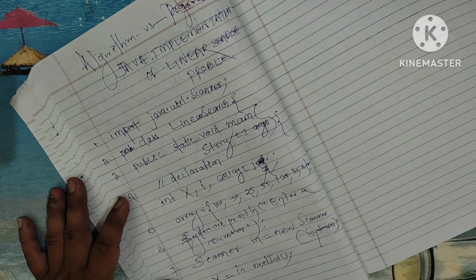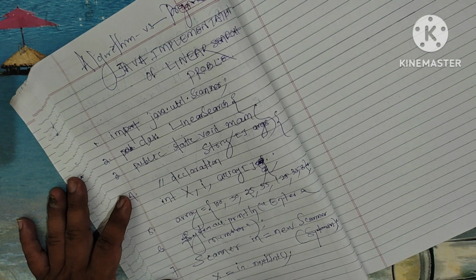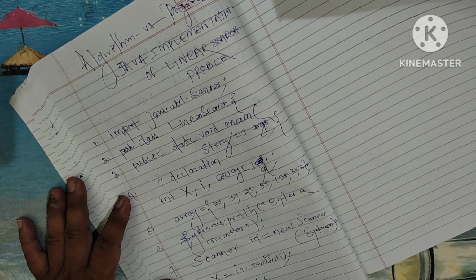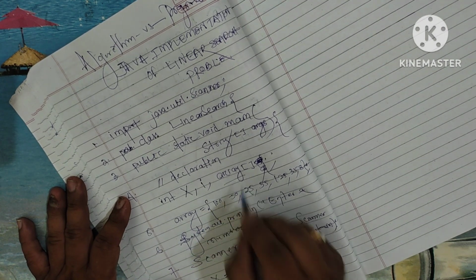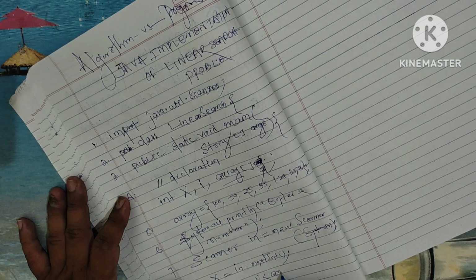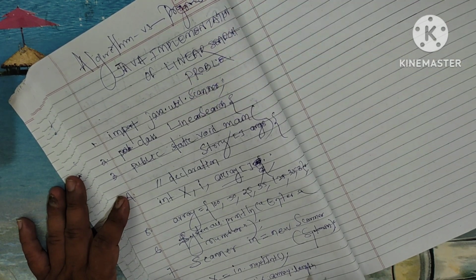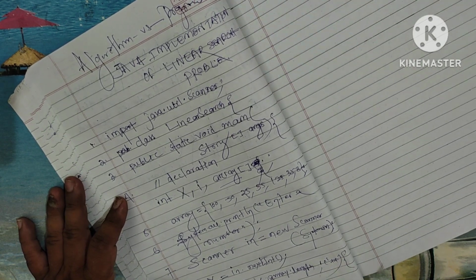Now we will go for the loop statement here: for i equal to 0, i less than, what is the name of the array you specified here? We have written array. Write array.length, i plus plus, open curly brace.